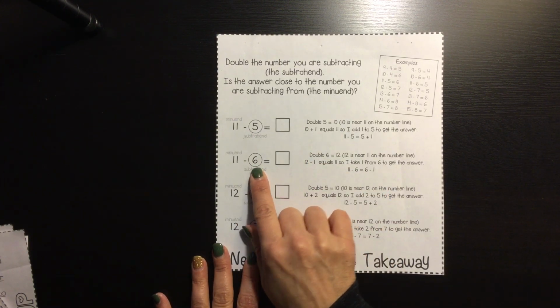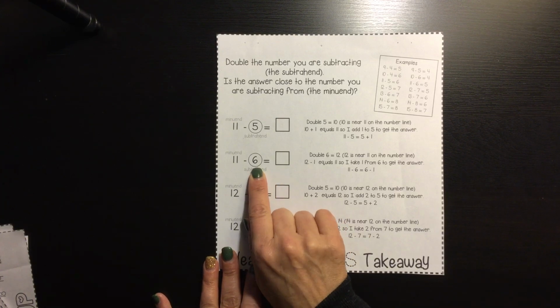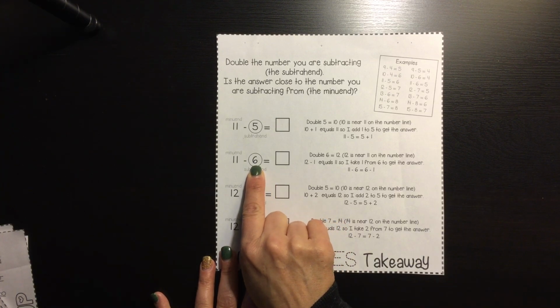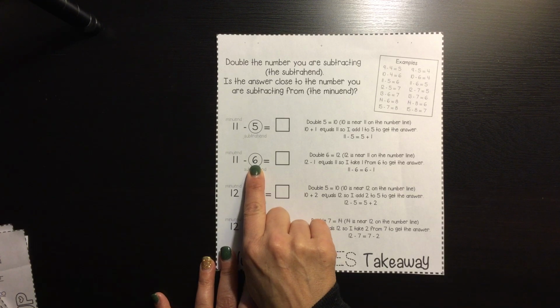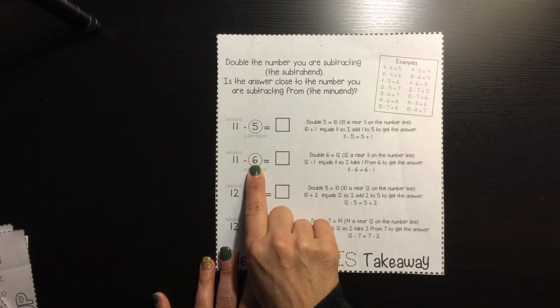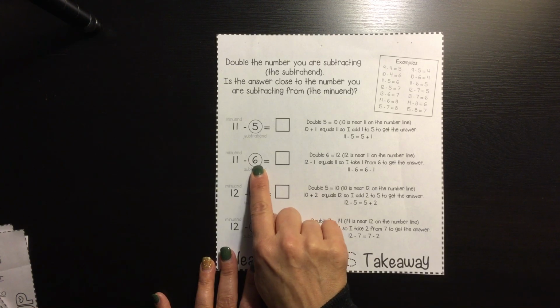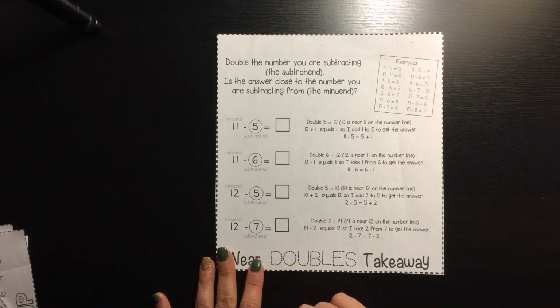Again, you're looking at the number that you're subtracting. 6, you know that 6 plus 6 equals 12, but we want it to be 1 less. So 6 minus 1 equals 5. Therefore, 11 minus 6 equals 5.